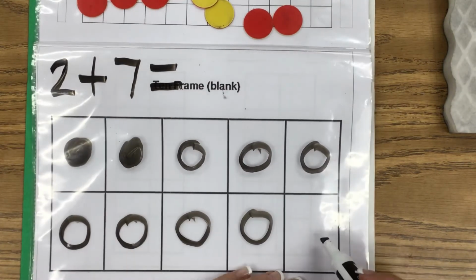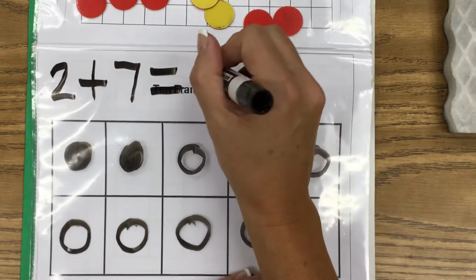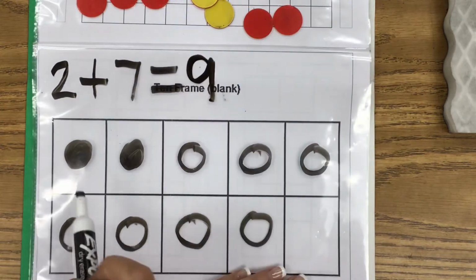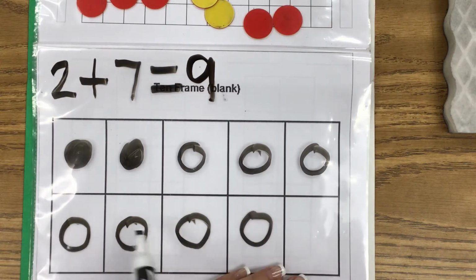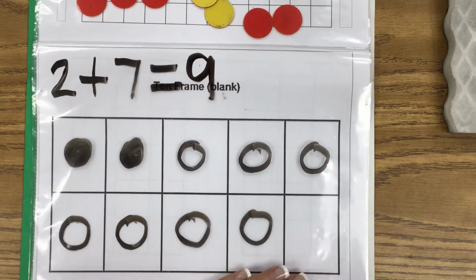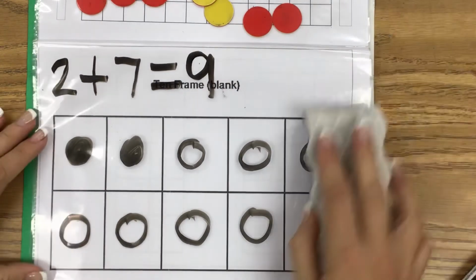Oh my goodness, look at it. This is a tens frame. There's 1 box missing. I know that's the answer, 9. And I can go back and double check. 1, 2, 3, 4, 5, 6, 7, 8, 9. My answer is 9. And you always have this tens frame here for you.